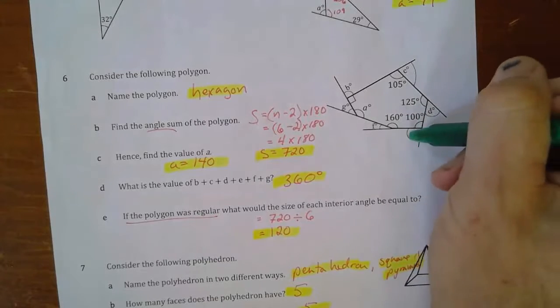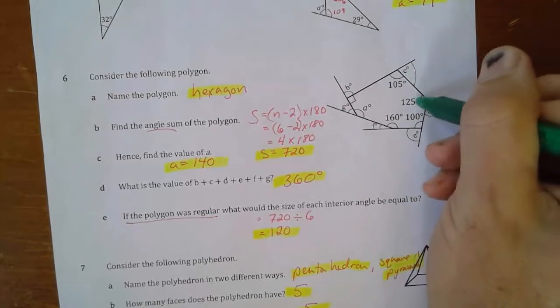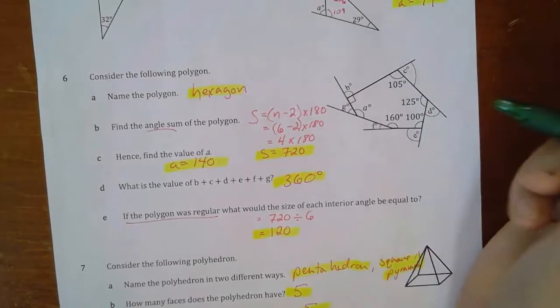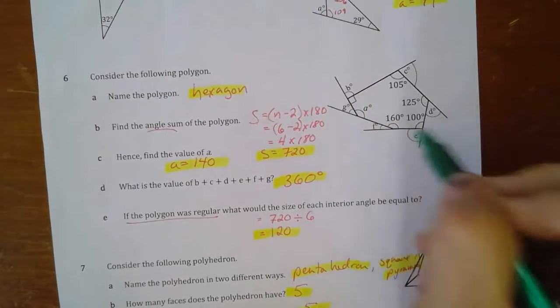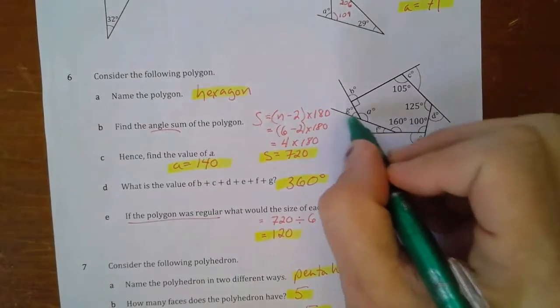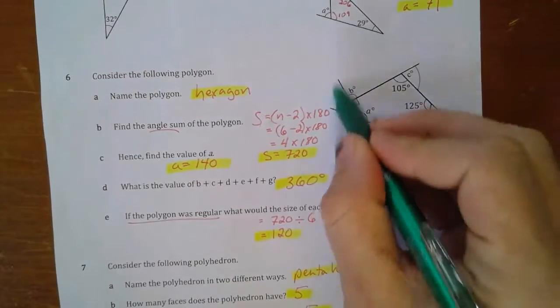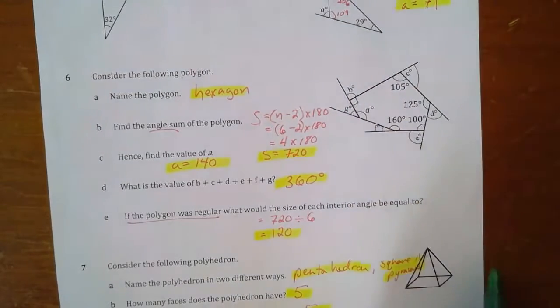Then we can go outside and we can do the hefty work of figuring out what each of these angles is based on supplementary angles, or we can just recognize that any convex polygon that has these external angles, it will, like a circle, all add up to 360 degrees. But to prove it, you could work out each one of those.